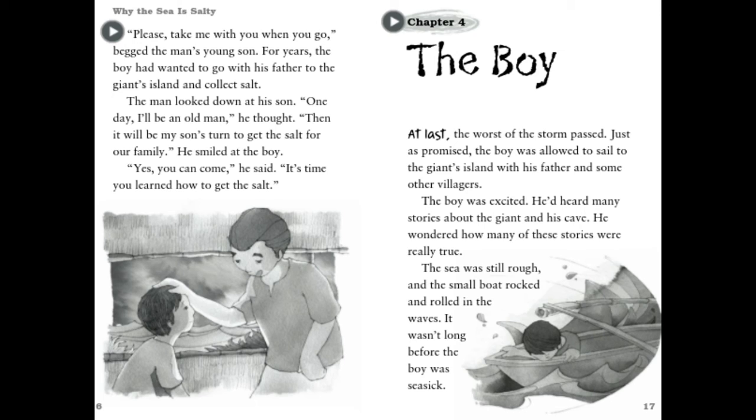"Please take me with you when you go," begged the man's young son. For years, the boy had wanted to go with his father to the giant's island and collect salt. The man looked down at his son. "One day, I'll be an old man," he thought, "and then it will be my son's turn to get the salt for our family." He smiled at the boy. "Yes, you can come," he said. "It's time you learned how to get the salt."